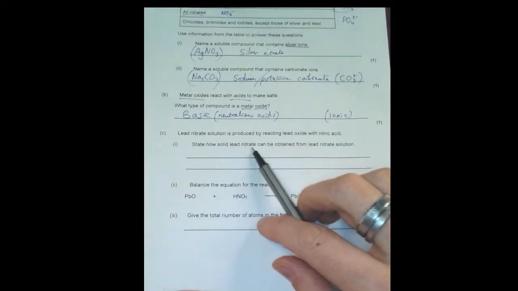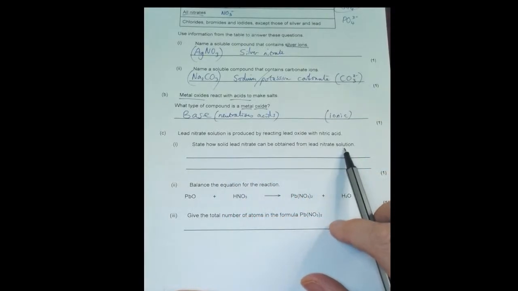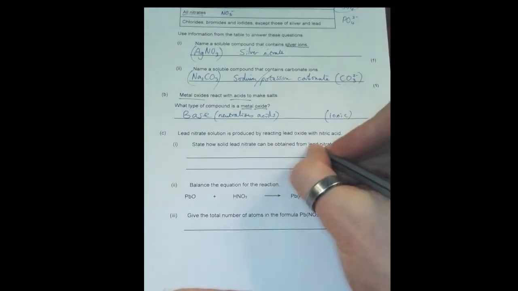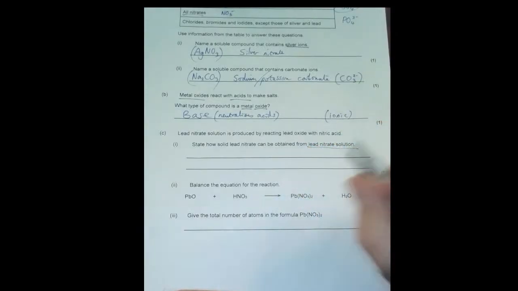State how solid lead nitrate can be obtained from lead nitrate solution. Hopefully, quite an easy question. How do we do that? What do we do?